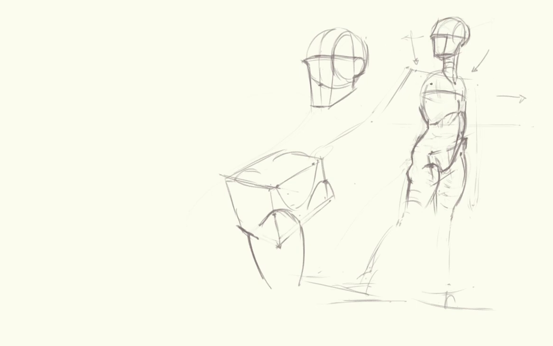So if you think, okay, along here's the coronal plane, and it comes down that way. High and on the side, high and on the side. Okay, that's where the arm emerges from. Here's the gesture of the arm that I'm looking to do. Here's the gesture of the arm, and I'm going to add the hand gesture to this.